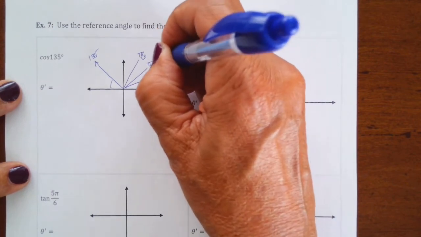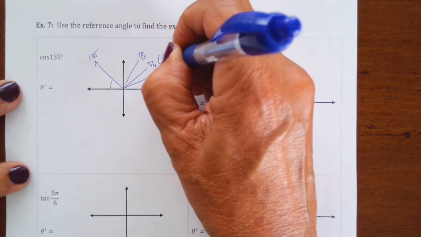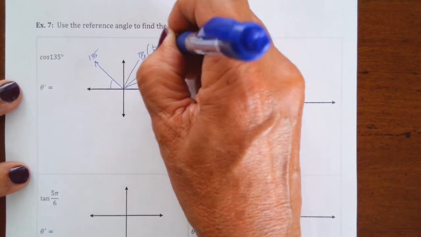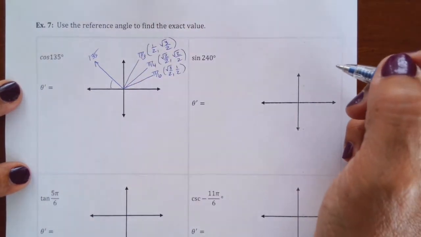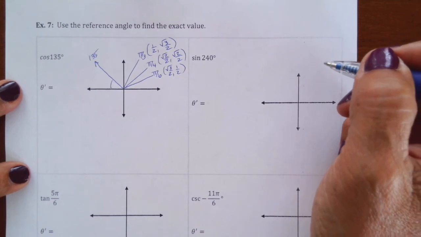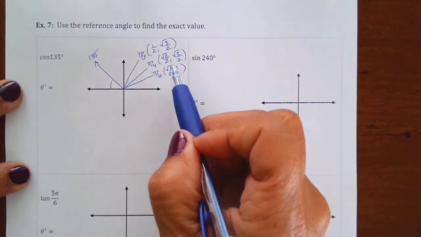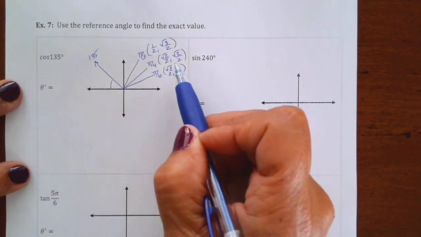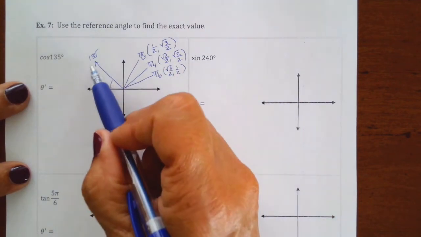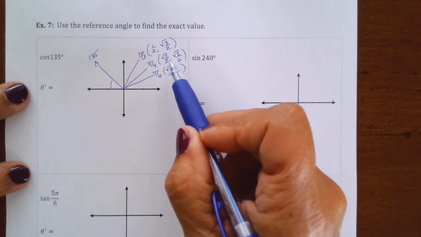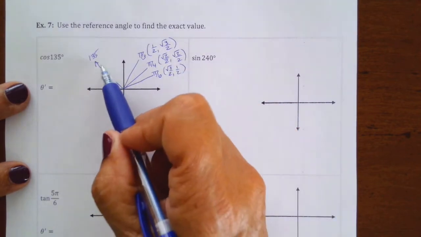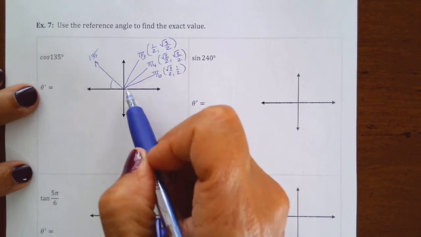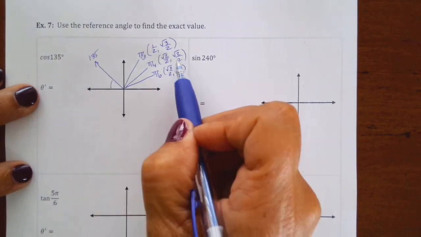Again, I know these, and you guys need to learn these. You need to be as fast as I am at writing them down and figuring them out. That will give you a big head start to trig. All right, so 135 is the same reference angle as pi over 4, 45 degrees. So I know these coordinates are going to be square root of 2 over 2, square root of 2 over 2, except for the signs. So in the second quadrant, I go left. So cosine will be negative.